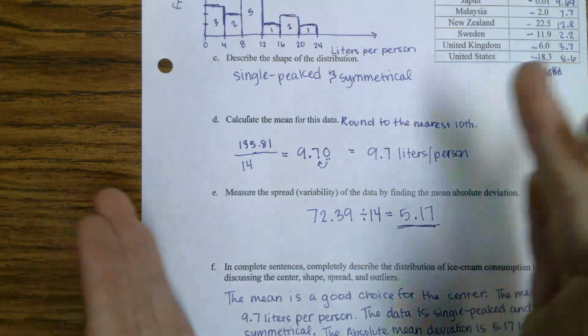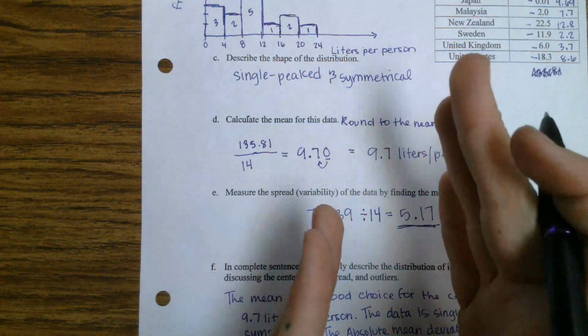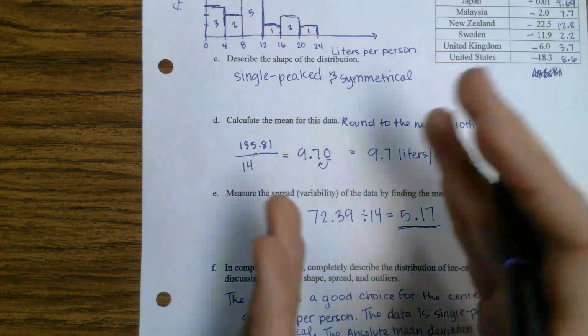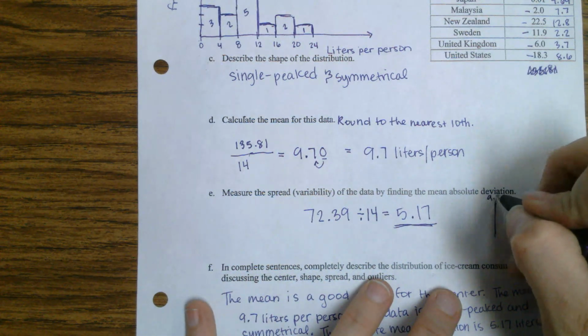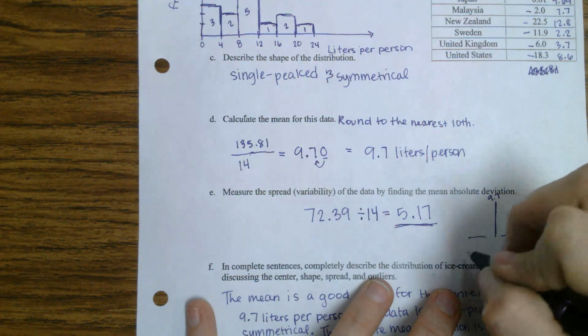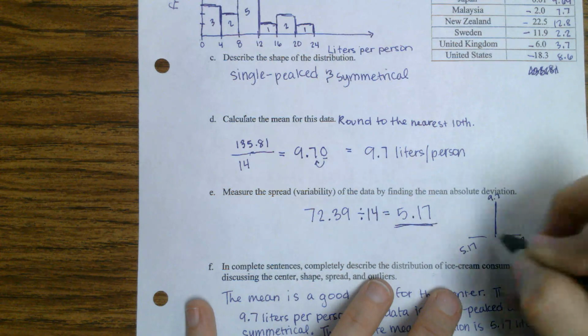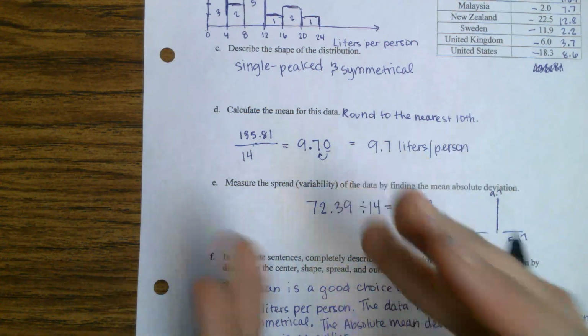That's the variability, how far apart my numbers are from each other or from the center. That's a pretty small measure. So it's saying if my measure is 9.7, the farthest away on either side is 5 and 17/100. So really, it's a pretty small spread.